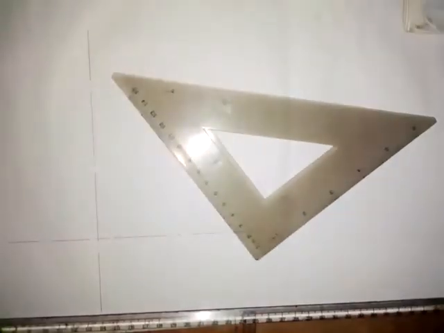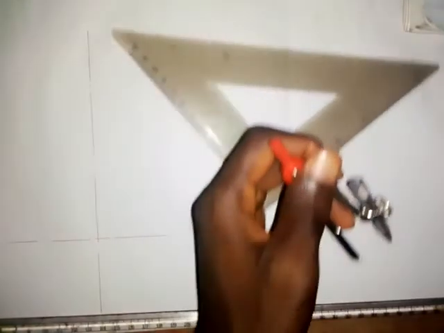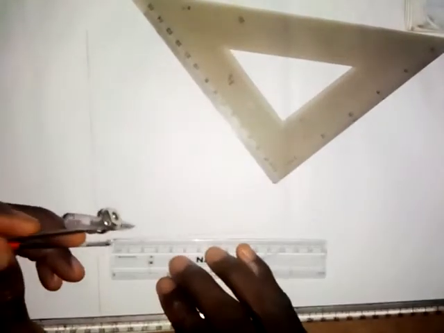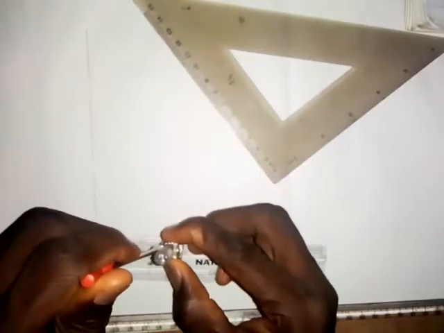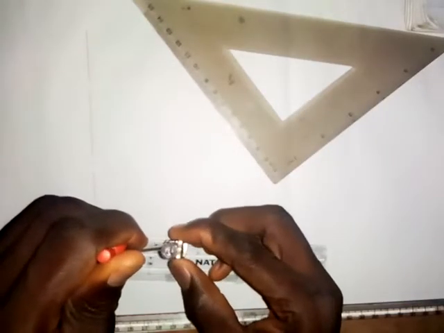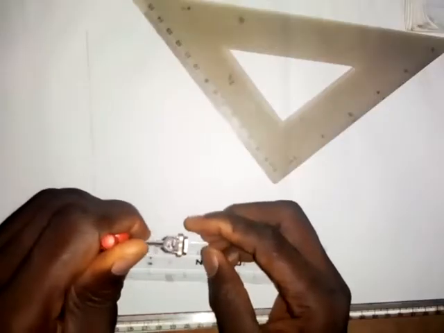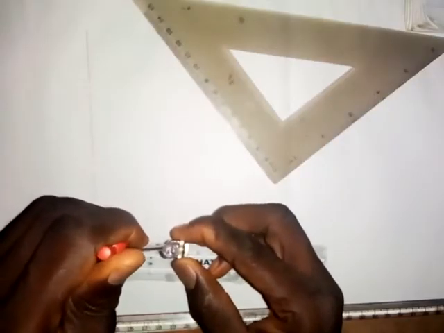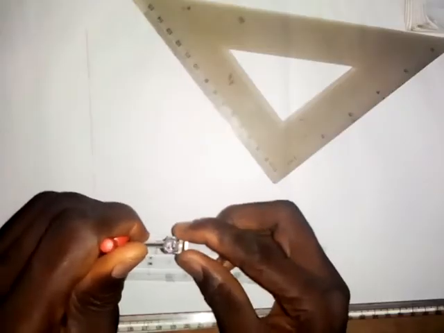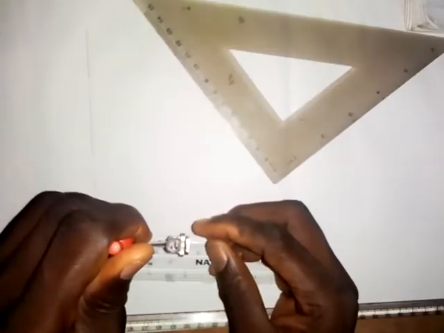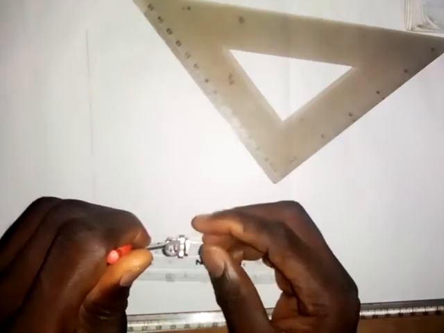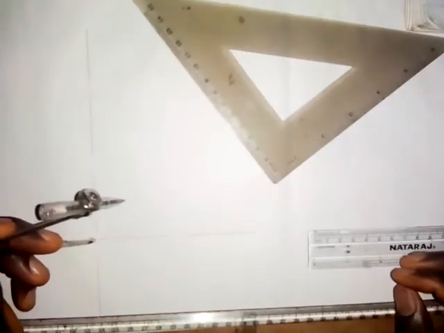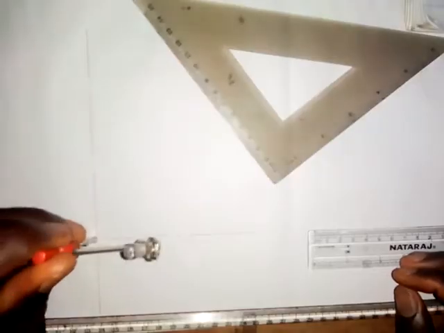Then I will take a measurement of 42.5 millimeters on my ruler, which is half of the length of diagonal of the square whose length of side is 60 millimeters. So I will put the pinpoint on the center here.